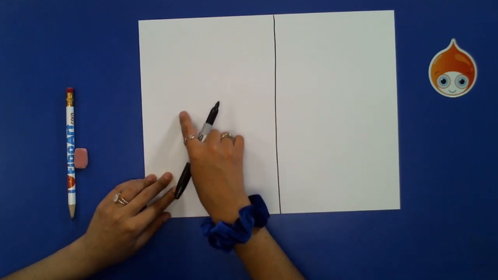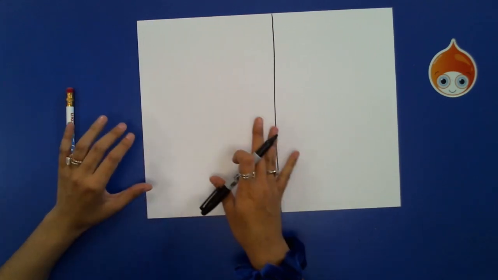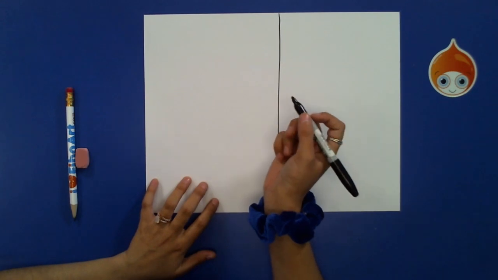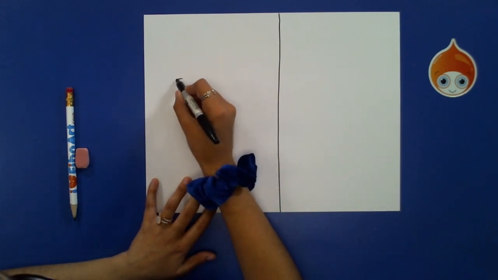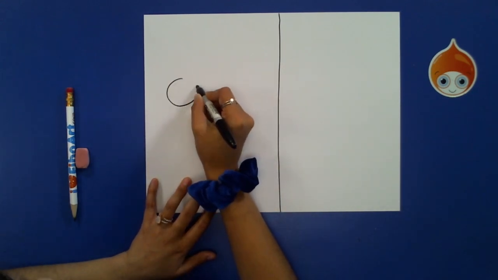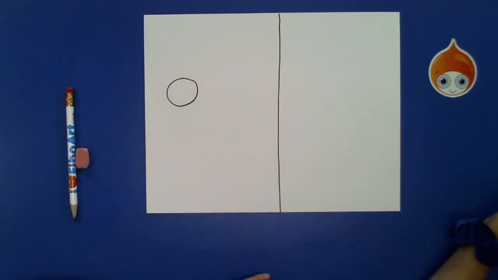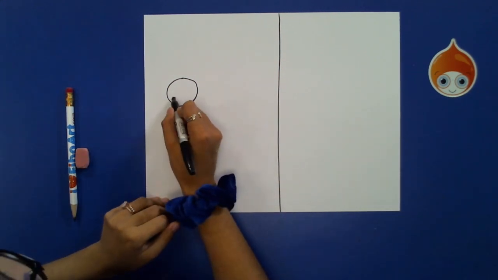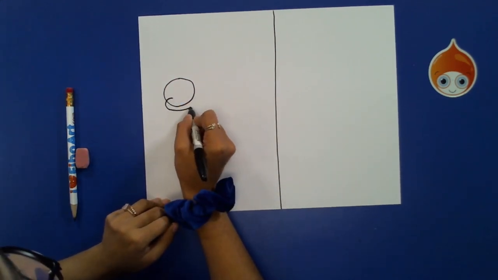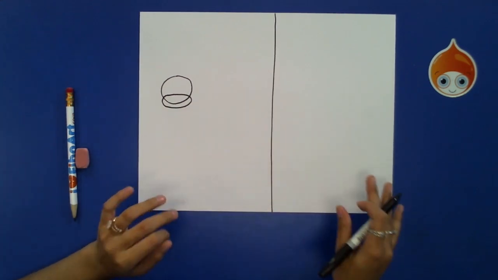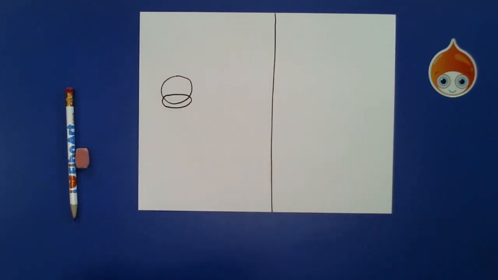So for my rule of thirds dog on the left, I'm going to make my dog on the left side of the paper. And so first I'm going to draw a circle for the head. Once I have that circle for the head, I'm going to go right underneath it and draw an oval down along the bottom of the head.